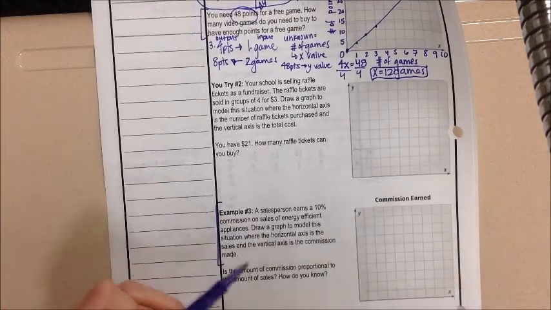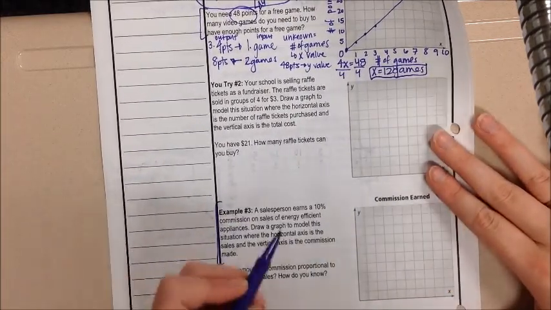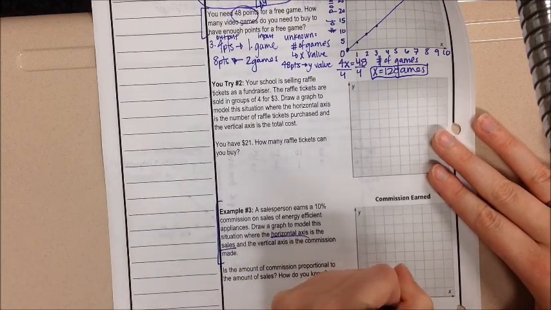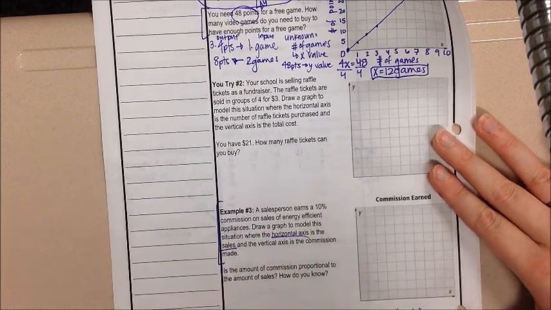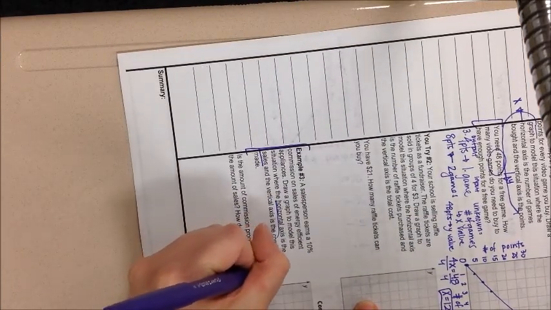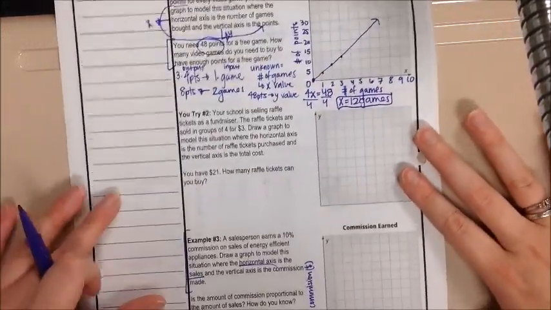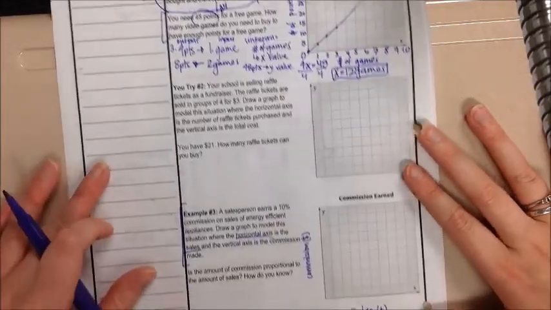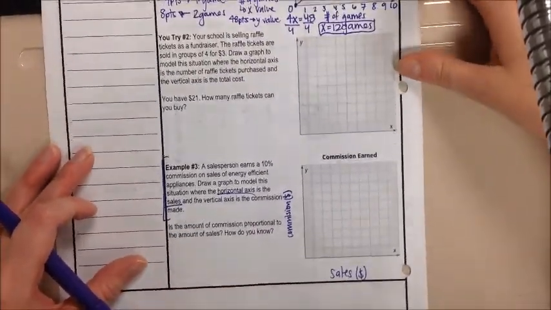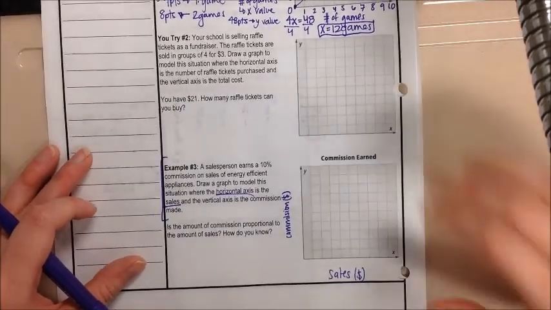Okay, so first thing I'm going to do is label my graph. So horizontal axis is the sales, and that's in dollars. Okay, and then commission is my y-axis, my vertical axis, and that's also in dollars. Okay, so they get a portion of the money that you have made the company. These salespeople get a portion of it.